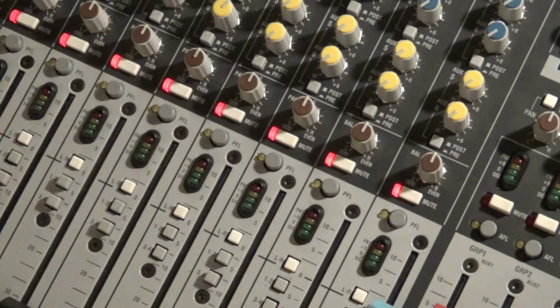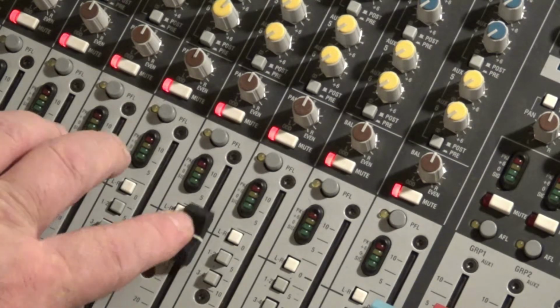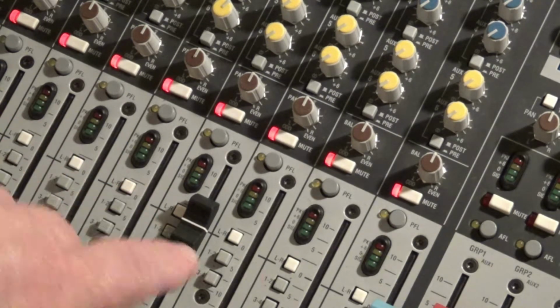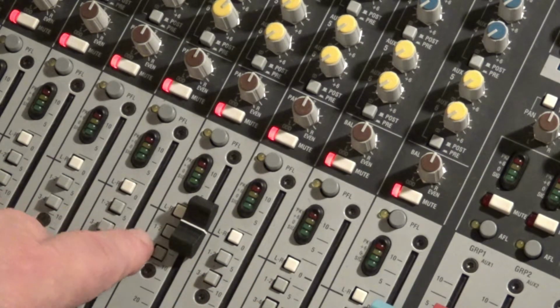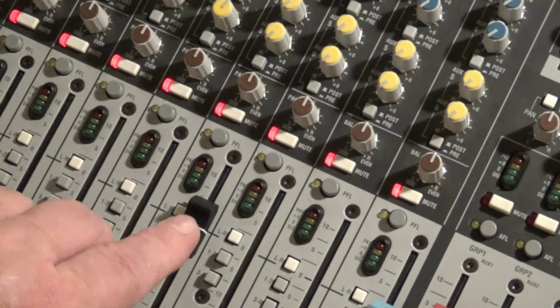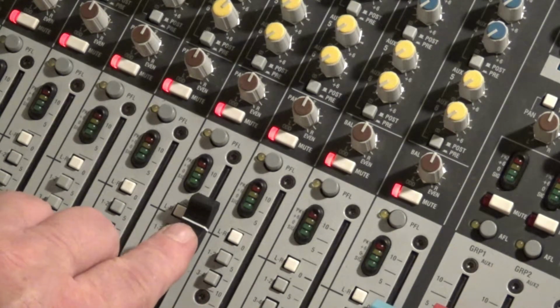Okay, and of course, once you have our signal established, we can bring the fader up to unity gain. This is where that 0 is, and you see this thick line right here. That's called unity gain. What we want to do is try and set our faders at least at a target of unity gain.